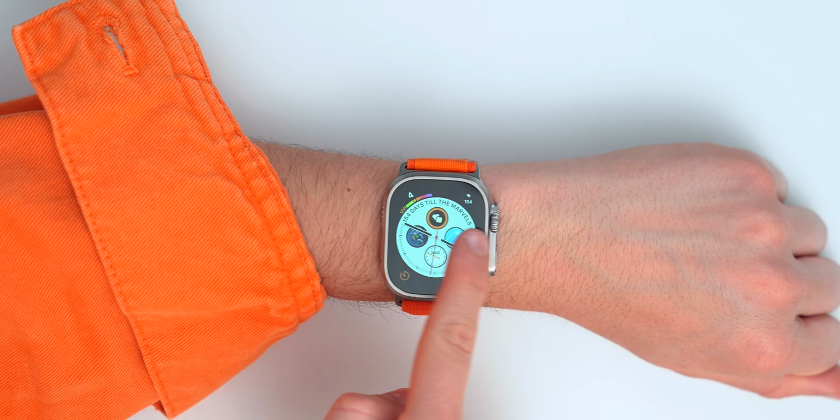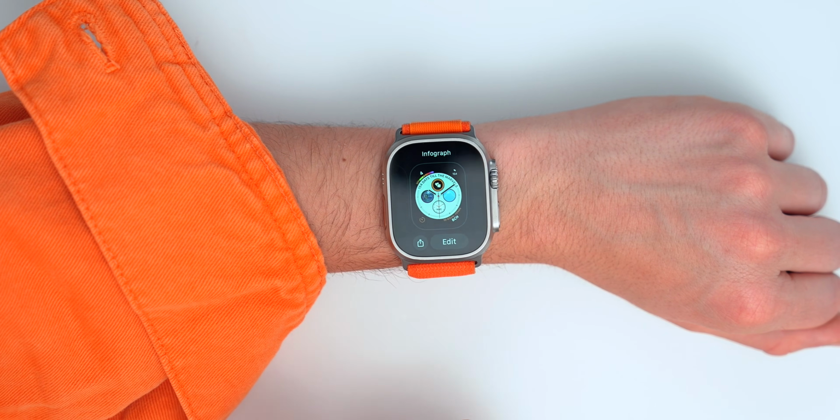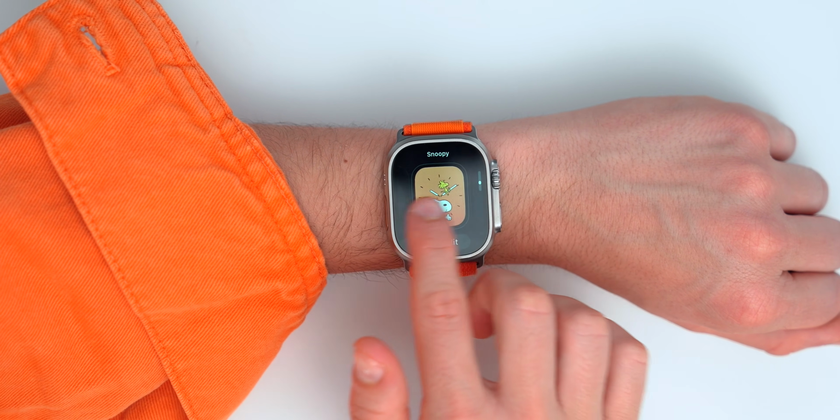Here's something that Apple removed in watchOS 10. Previously, you could swipe within the different watch faces, but that's been removed. Now, if you want to change your watch face, you'll have to hold and then swipe to the right and left. Talking about watch faces, we get 2 new watch faces, including Snoopy.